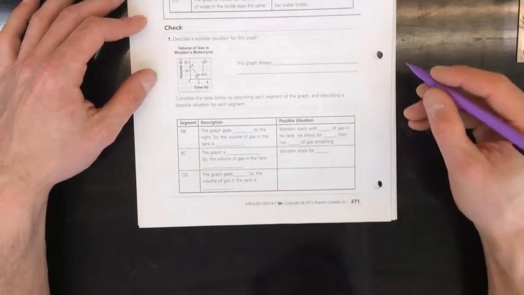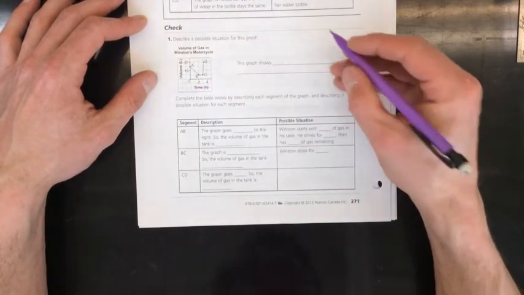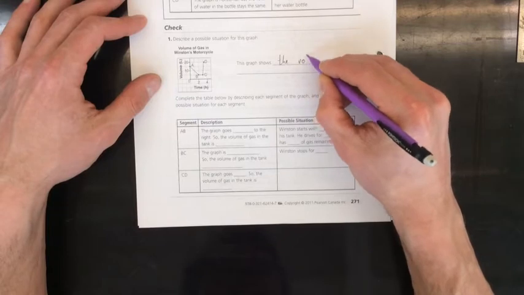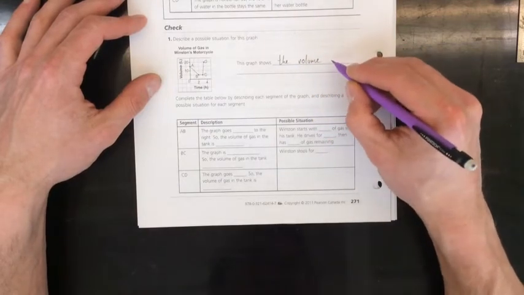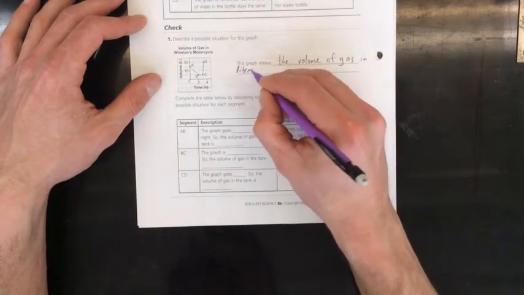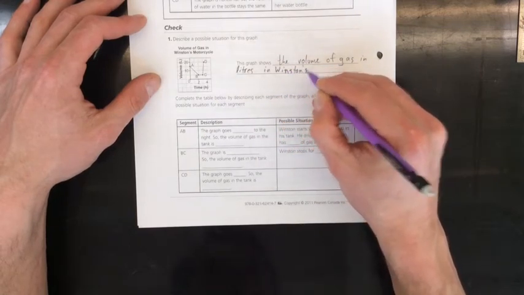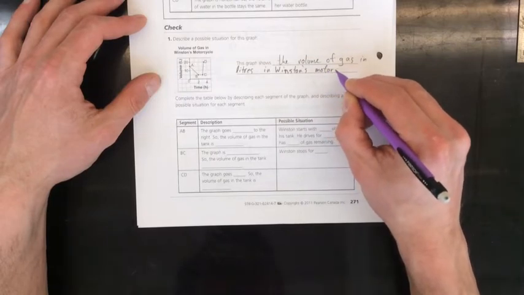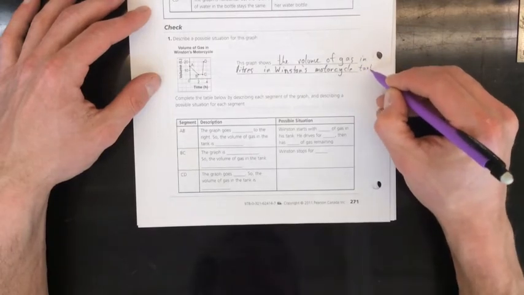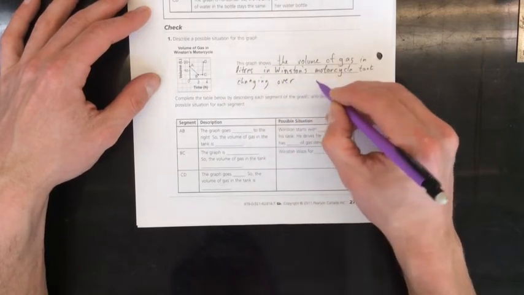This graph shows the volume of gas in liters in Winston's motorcycle tank changing over time.